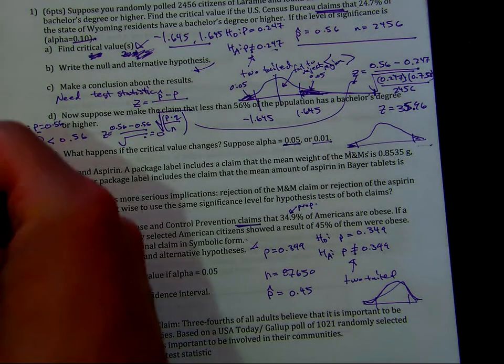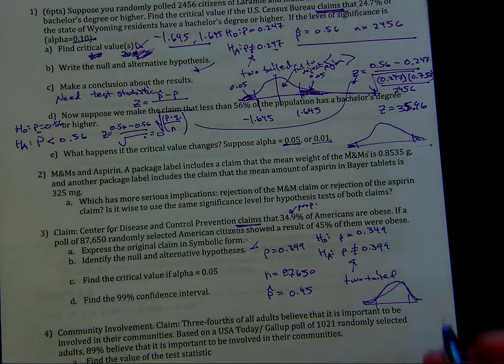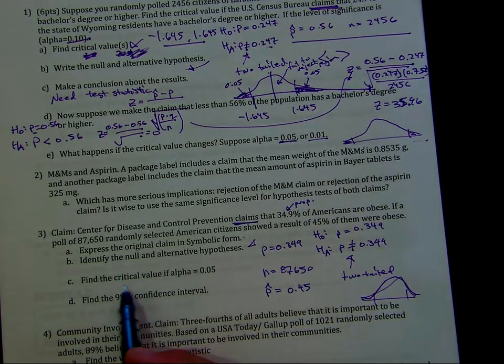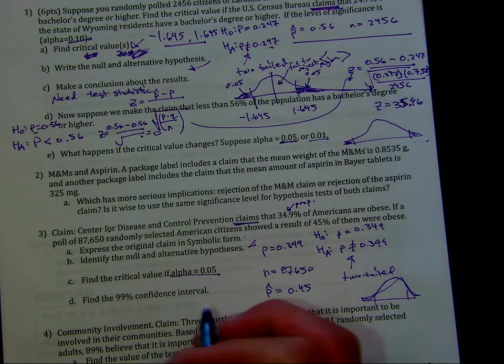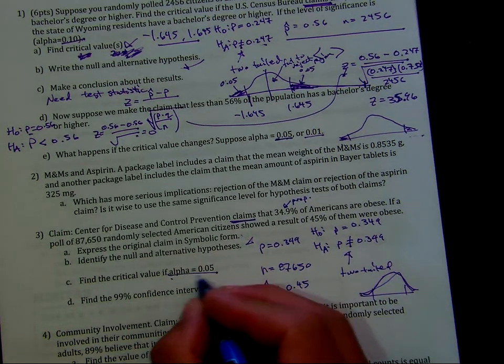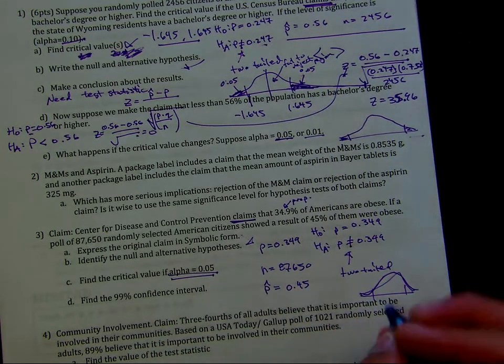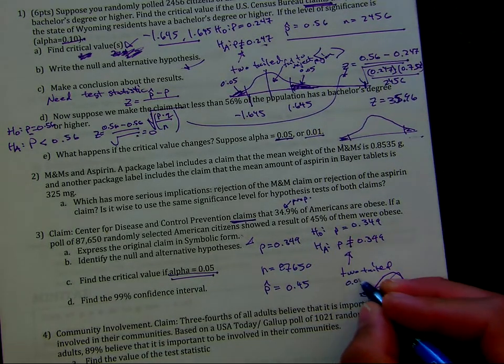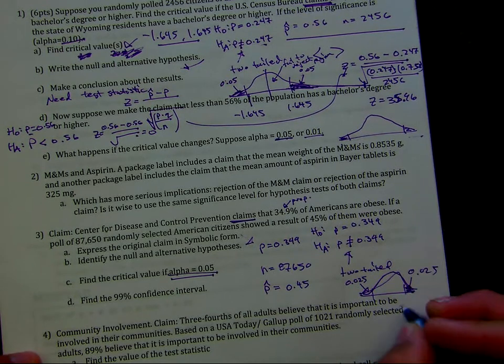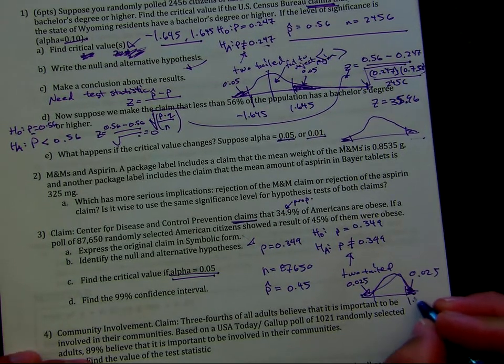So remember the critical value? All right, so in this case, it says find the critical value if alpha is this. By the way, if you're not given a critical value, a lot of times it's assumed alpha is 0.05. So that means you're going to have 0.025 here and 0.025 here, which means that this should be 1.96 and this would be negative 1.96.